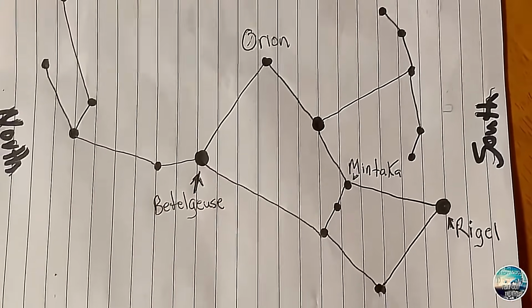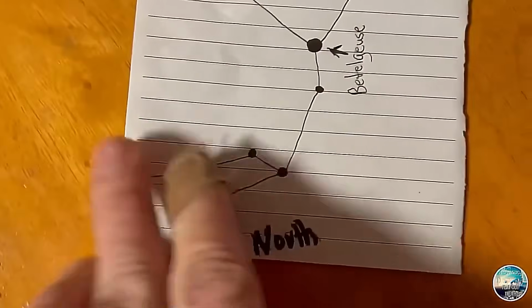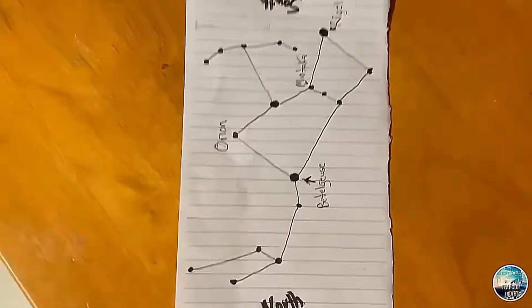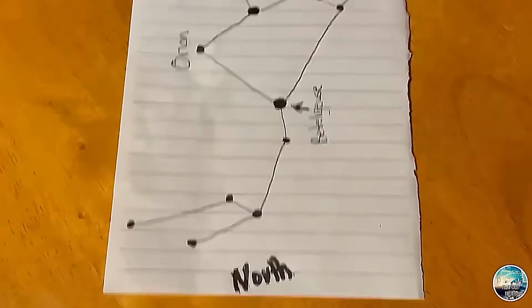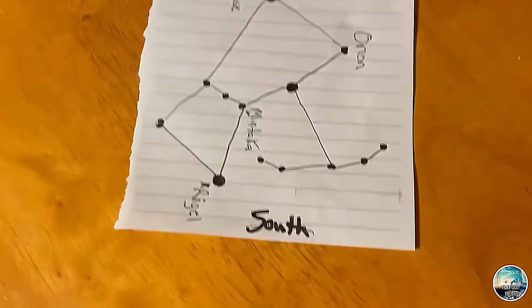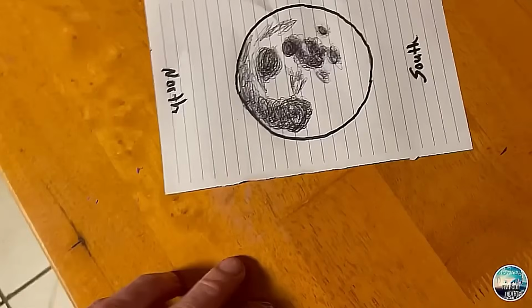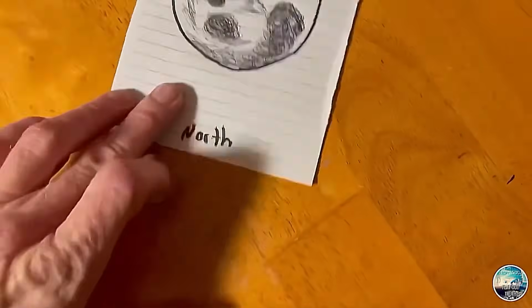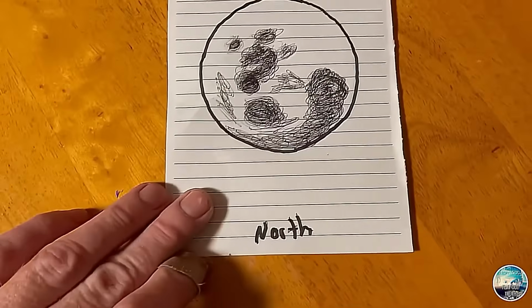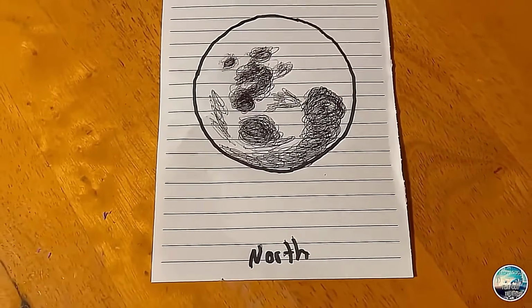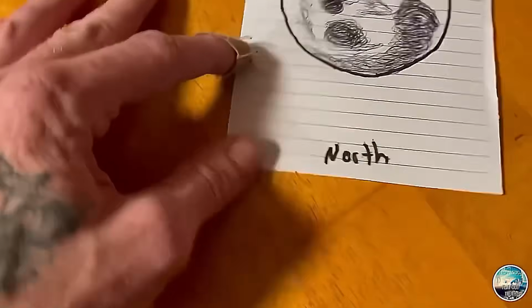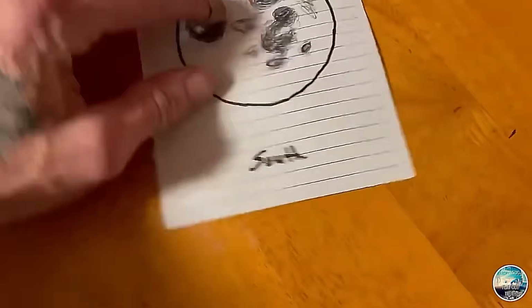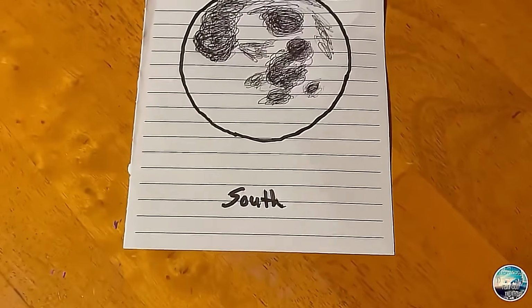And on each side of the paper, I've written north on one side and south on the other side. Okay? Now, on another piece of paper, I have done the same thing with the moon, as you can see here. I've written north on one side of the moon, and south on the other side of it. Now, we're going to use the center of the kitchen floor of the cabin here.